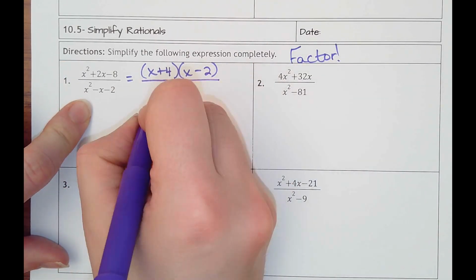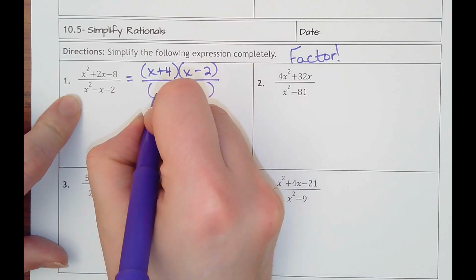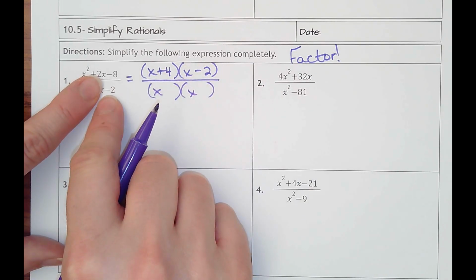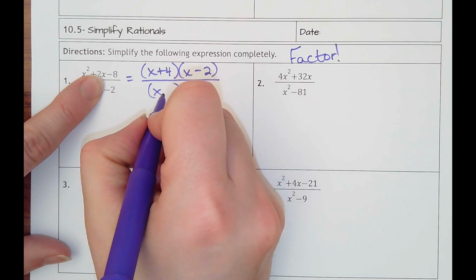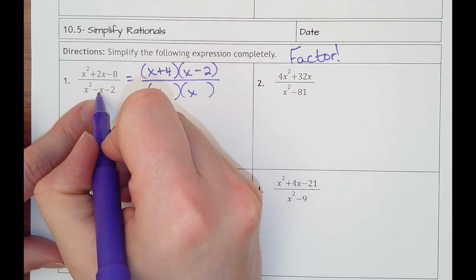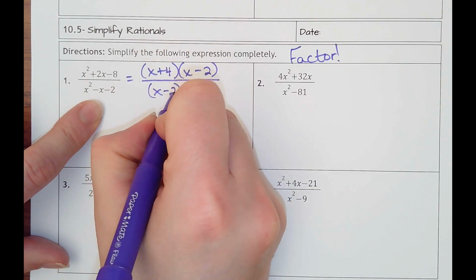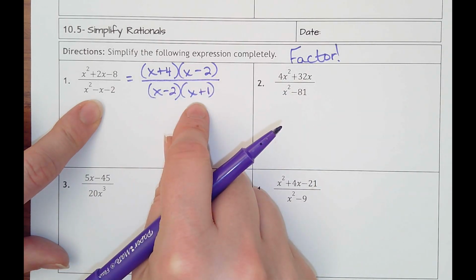And on the bottom, we're going to do the same thing. We know it started with x times x. What multiplies to make negative 2? Well, there's only one option. But we need to add to make negative 1. So I need more negative than I do positive. And that would be it.